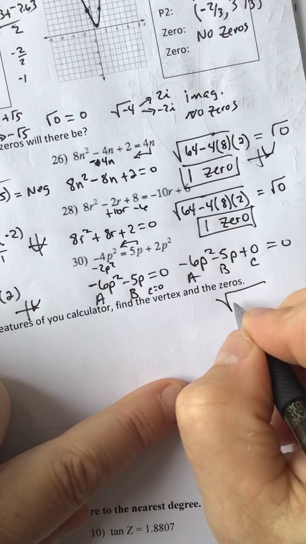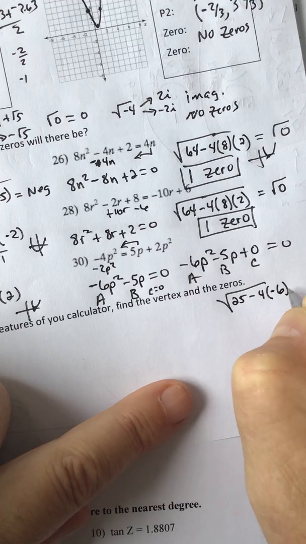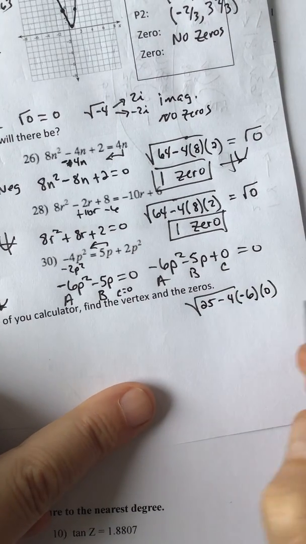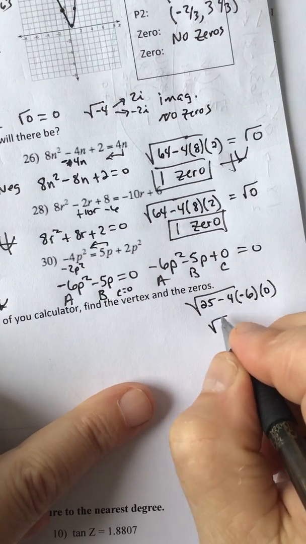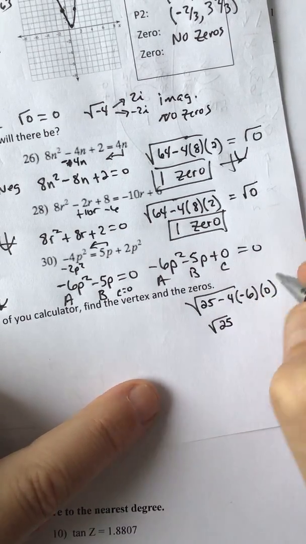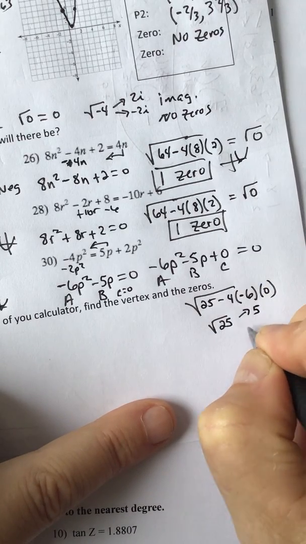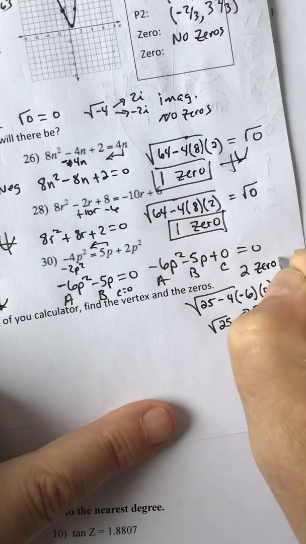Okay, b squared, negative 5 squared is 25, minus 4 times a, which is negative 6, times c, which is 0. Anything times 0 is 0, so that just becomes 25 minus 0. It's the square root of 25. That's positive. It'll have 2 answers. In fact, we know what they are. One's 5 and one's negative 5. There are 2 zeros.